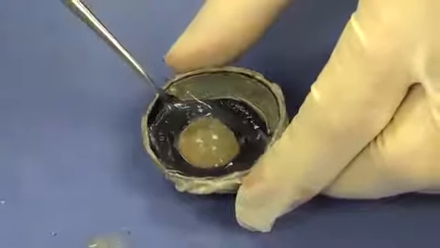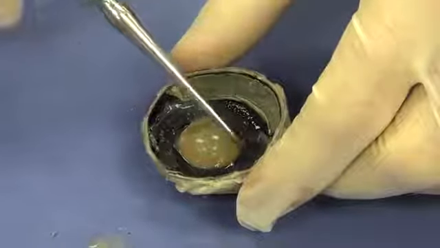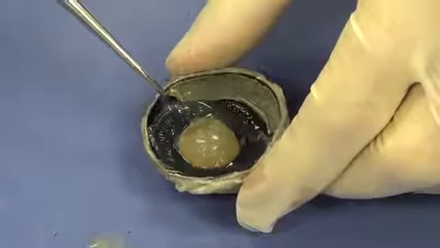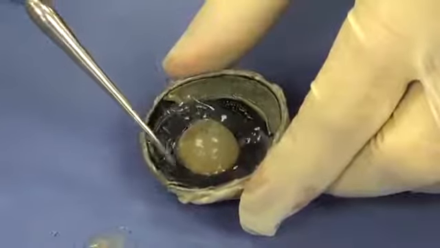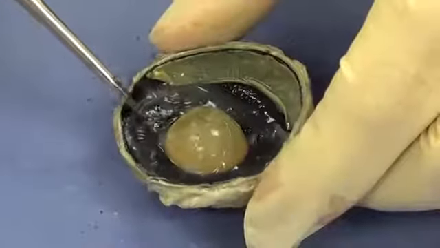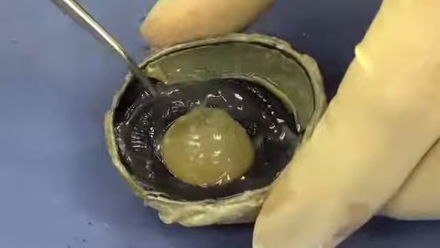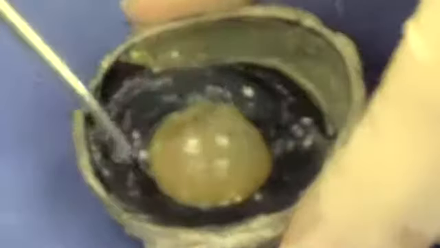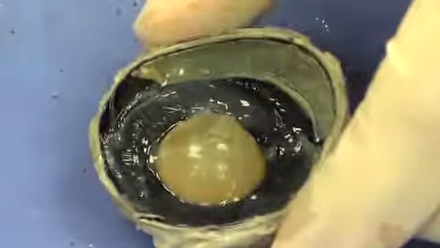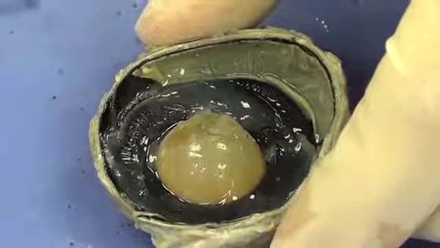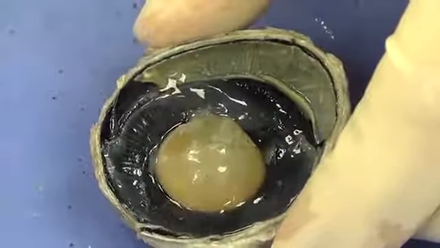Now let's take a look at this black structure that surrounds the lens. So you can see all these striations. That is called the ciliary body. And it is actually attached to the lens, and that ciliary body is going to be responsible for changing the shape of the lens.